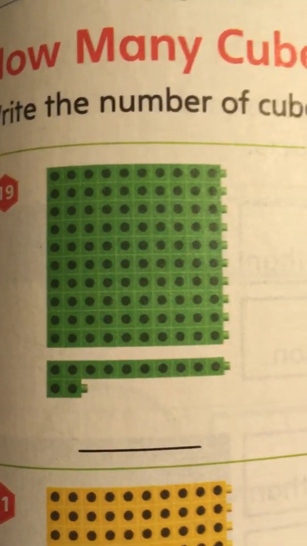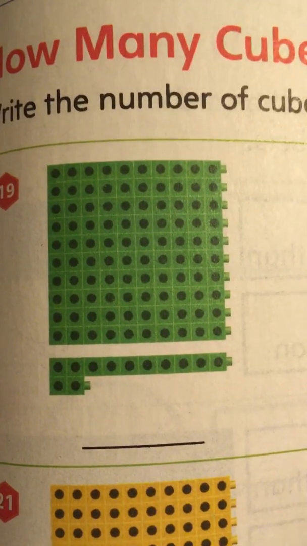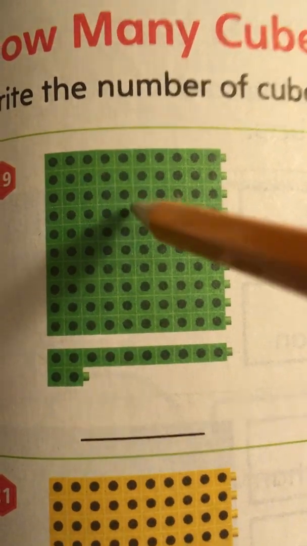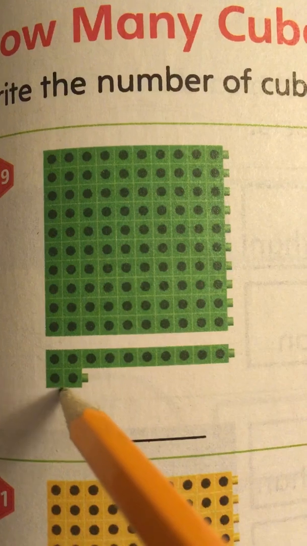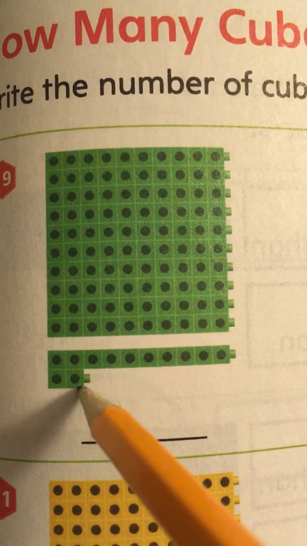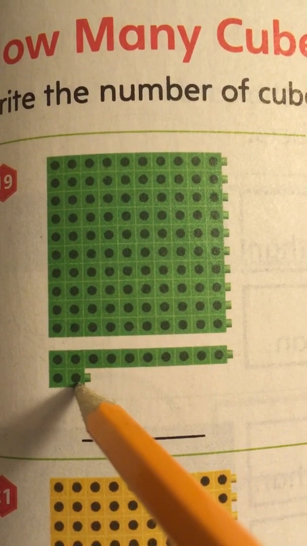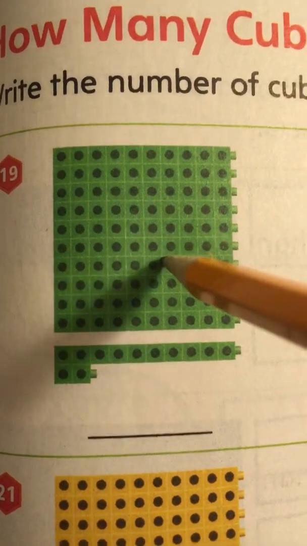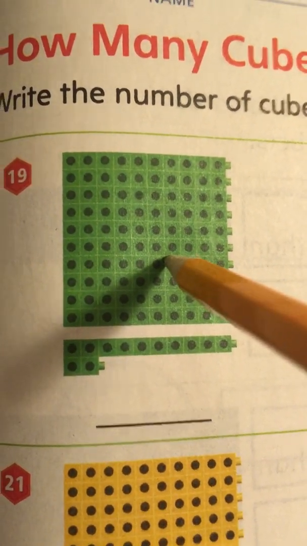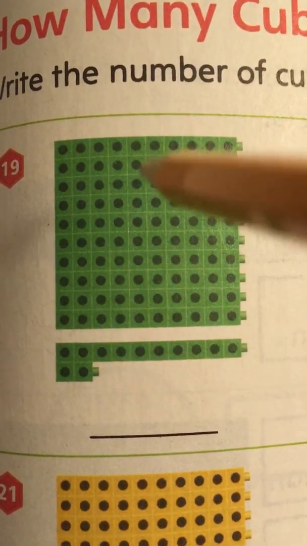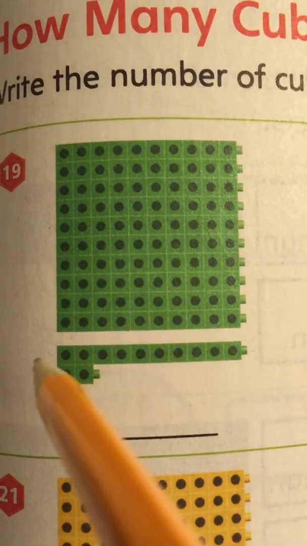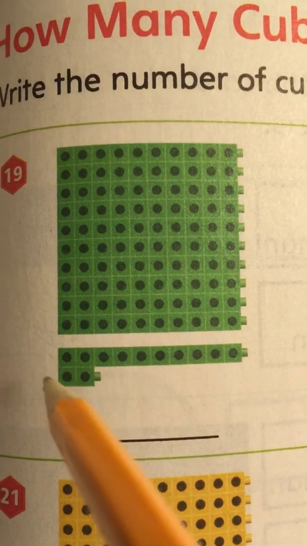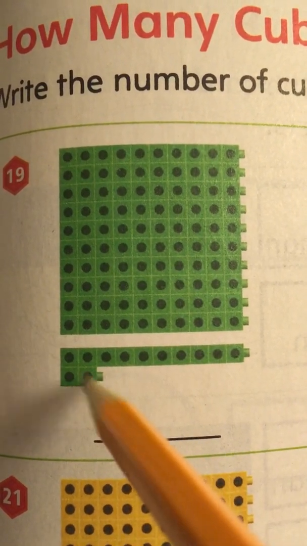Okay, so let me show you on the first one how we're going to count this. 100, 110, 111, 112. So you noticed I said 100 for this square, a large square with all these cubes, and then I know this is 10: 100, 110, 111, 112.